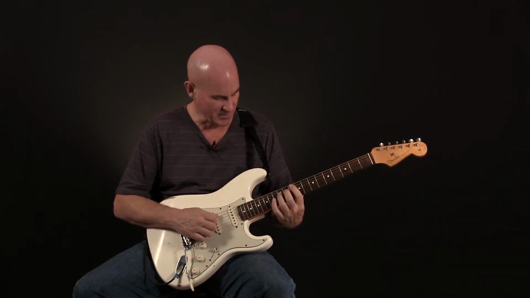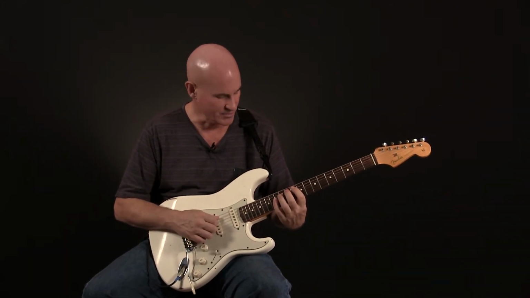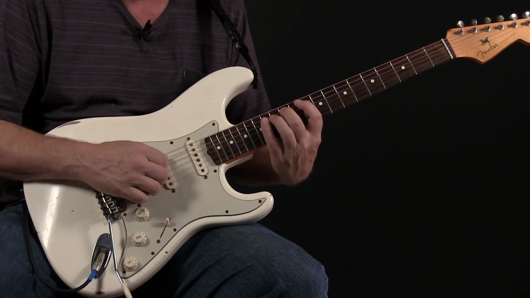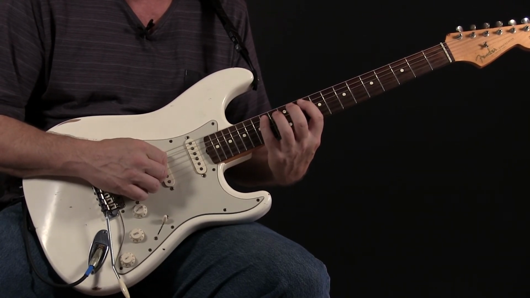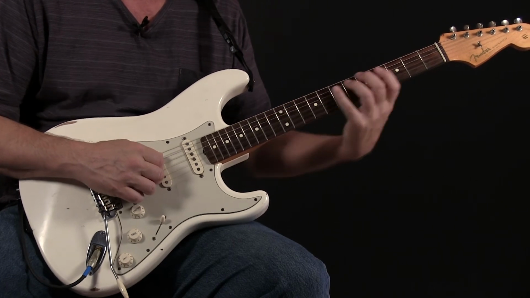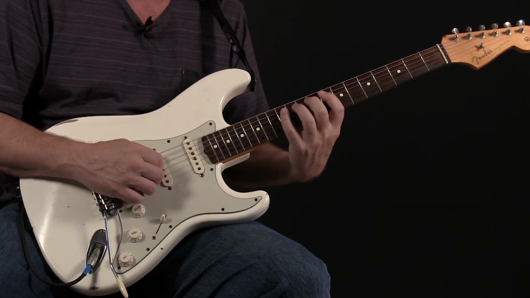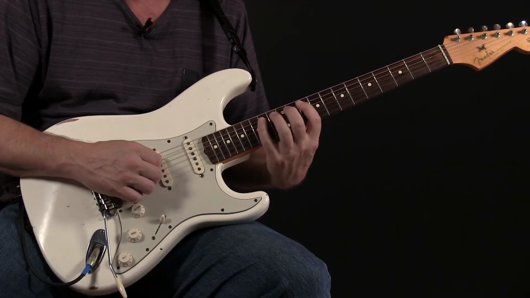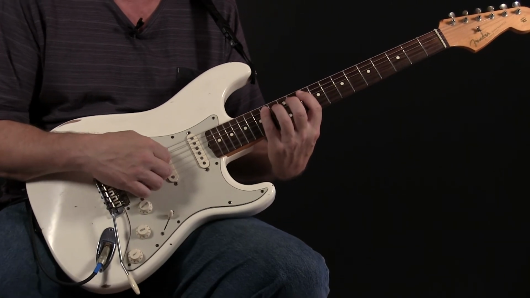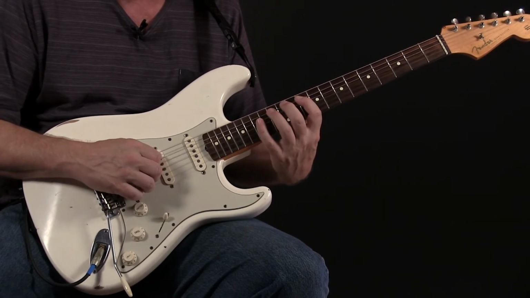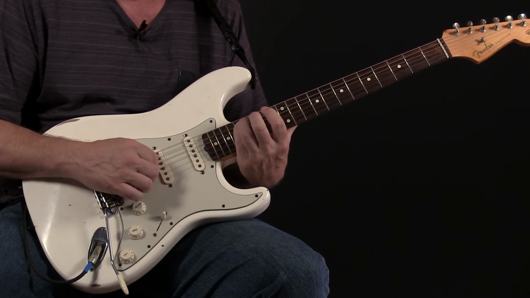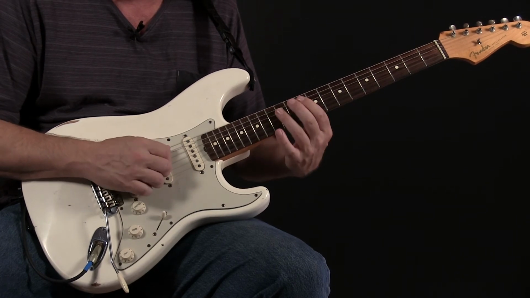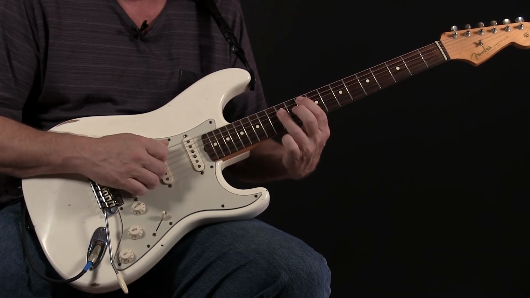Now we come up to the next position, and you can see 1, 2, 3. Okay, so we have the root, and we have that gap of 4 frets again, same as we did for C, same as we did for F. So that means we have a G major chord. We try to find the fifth. 1, 2, 3, 4, 5. Okay, that gives us the fifth, so we have another major triad.